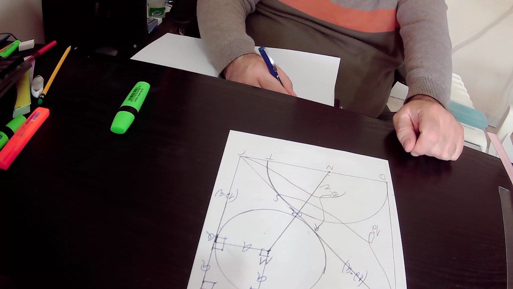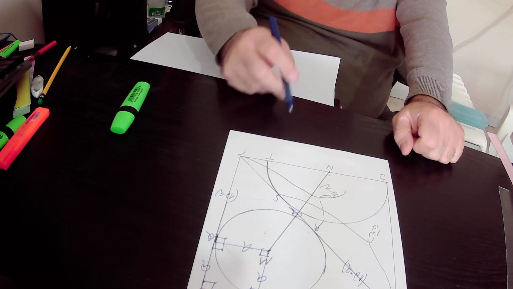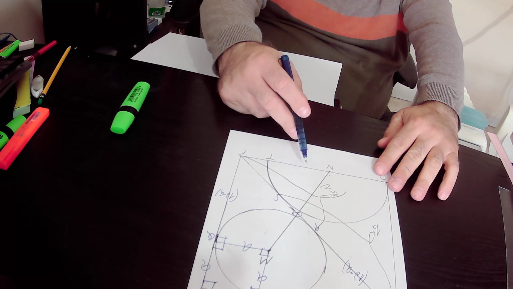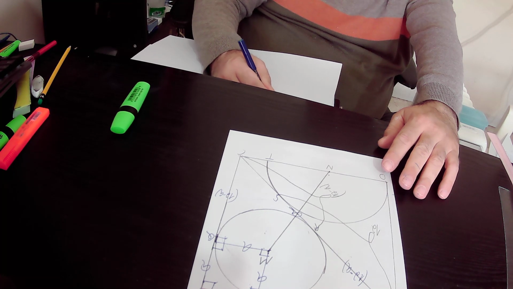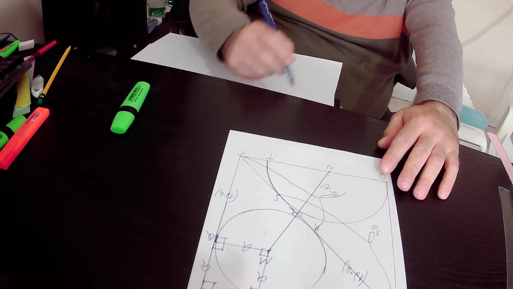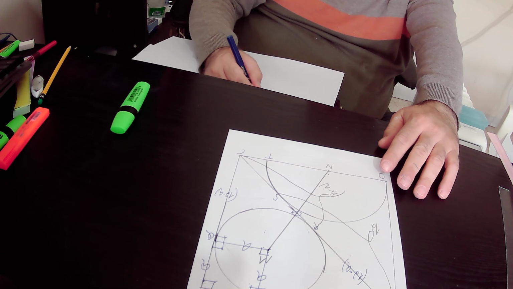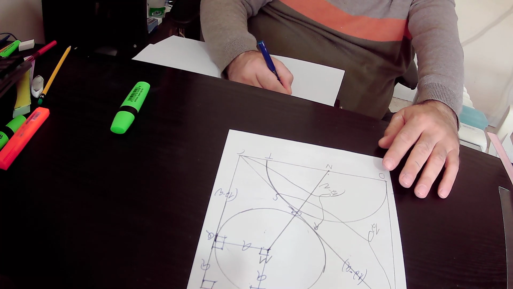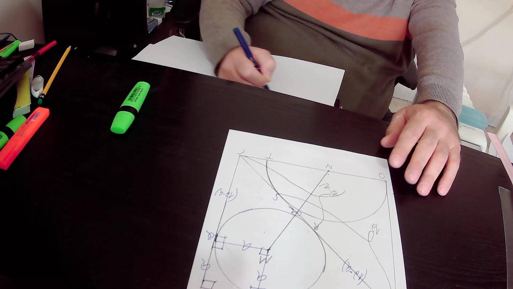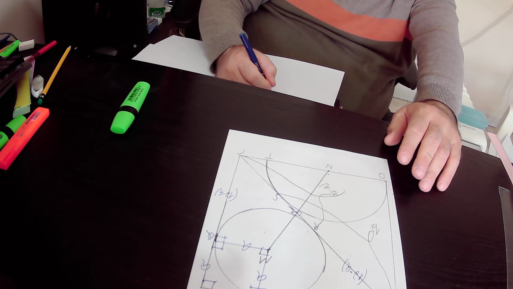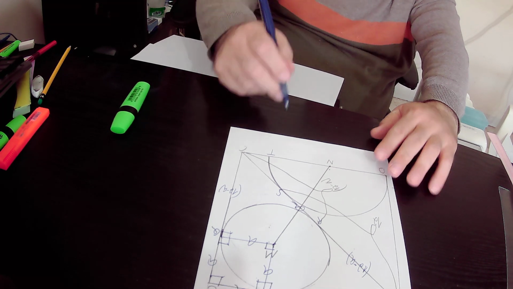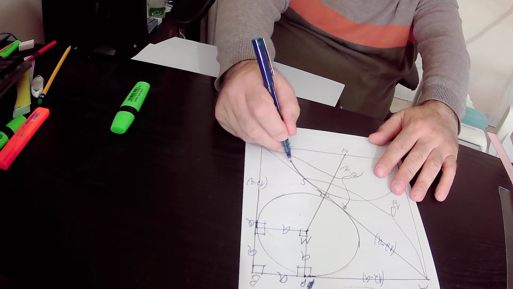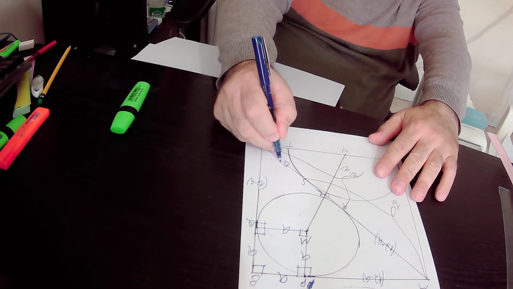That is to say, SC is equal to RC, that is 12 minus A, minus RS, that is A. So in conclusion, we found out that SC is equal to 12 minus 2A. SC equals 12 minus 2A, so we can write here that SC equals 12 minus 2A.